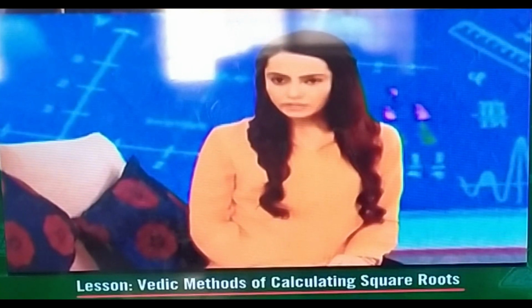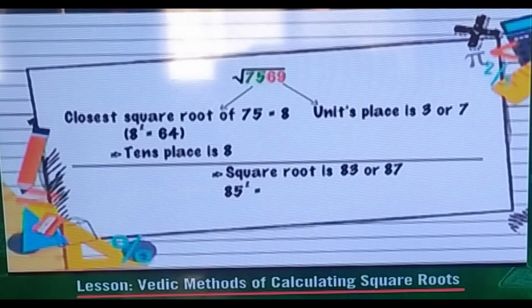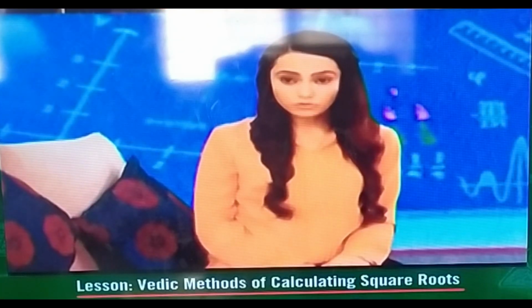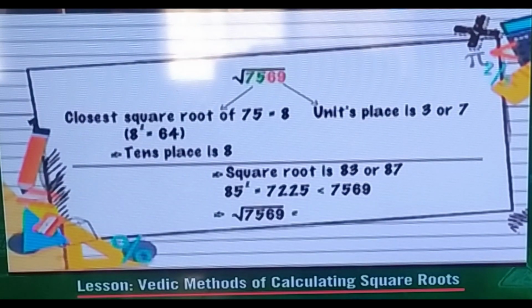Do you remember that the square of 85 is 7225? 7569 is greater than 7225. This implies that the square root of 7569 has to be 87.